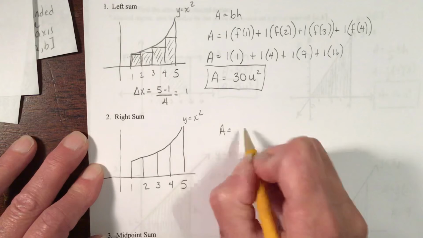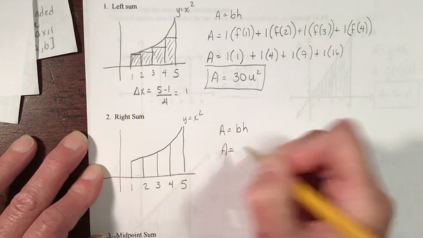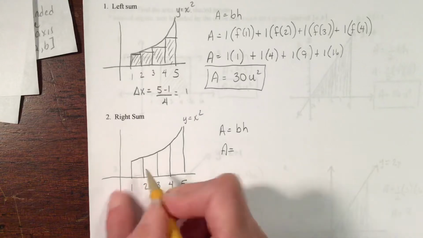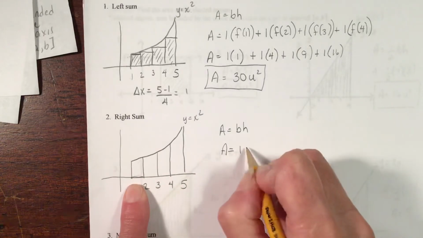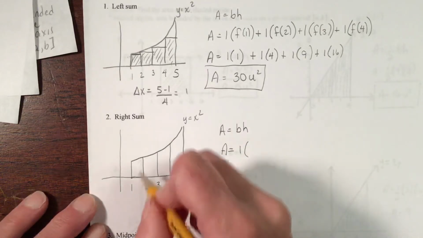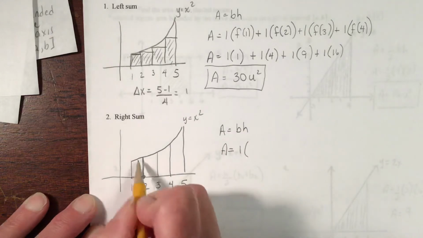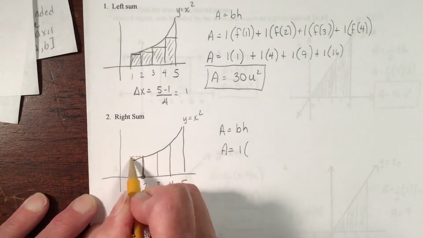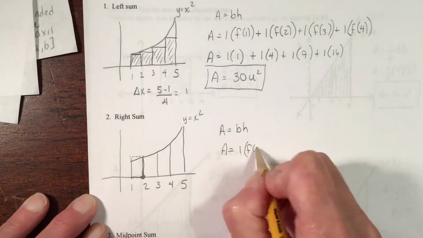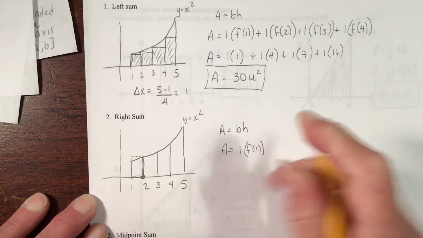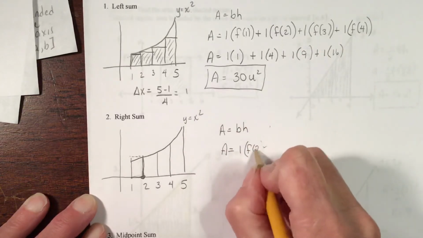So now when I go to set up my right Riemann sum, area equals the base, 1 unit, times the height. Now for this one, I want to use the right side of the rectangle. So in this case, if you notice, your rectangle is going to go like that. F of 2. I'm using the right endpoint.